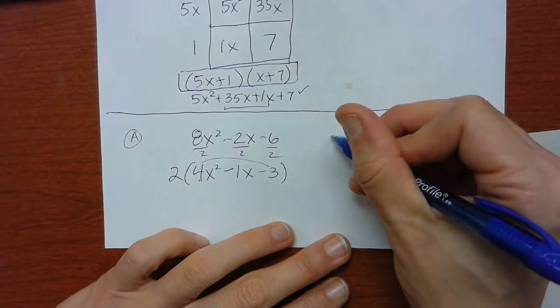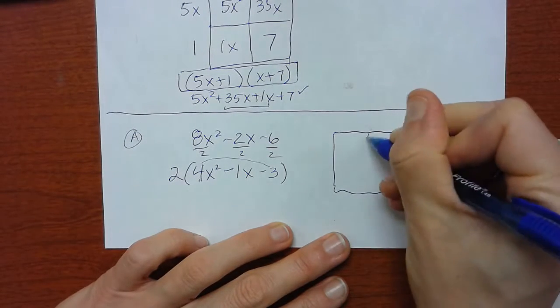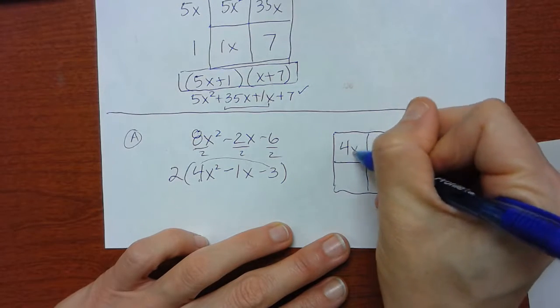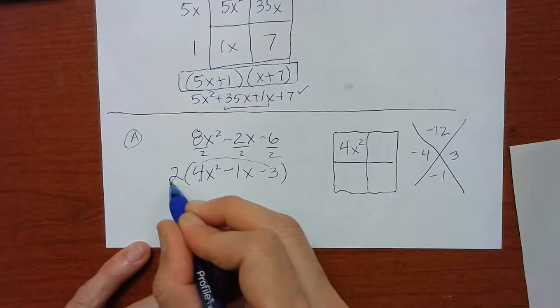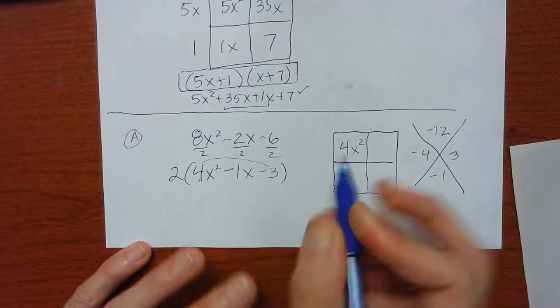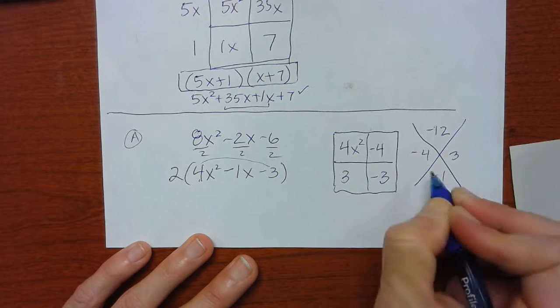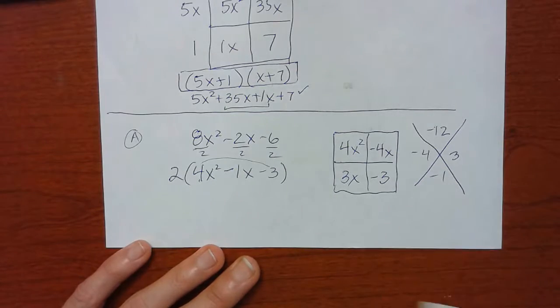So then I'll make a box, put it here to save some space. First term goes in the first box. Now notice the first term is 4x squared because I'm working on this problem now. The 2 has already been factored out. This is the problem I need. Negative 3, negative 4, and 3. Put x's on them. Okay, then I work on my rows and columns.